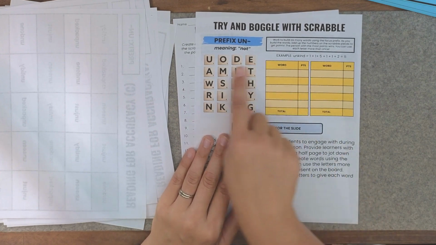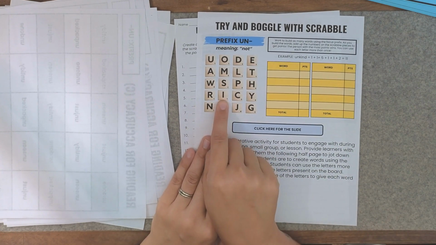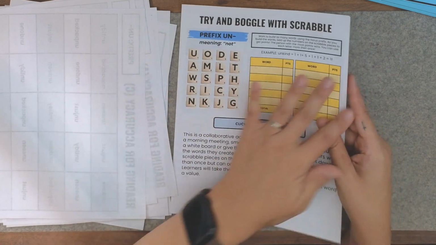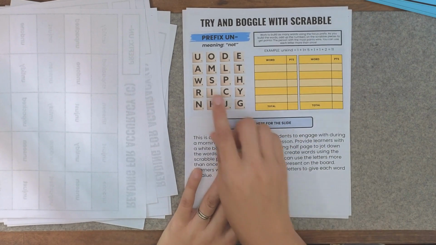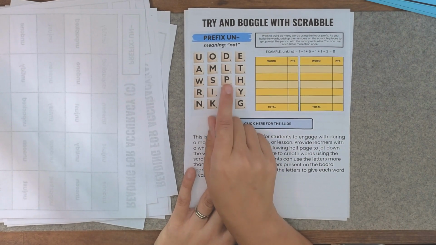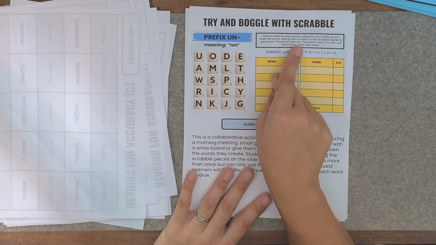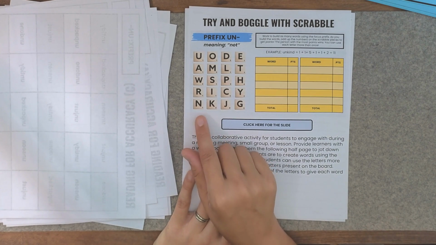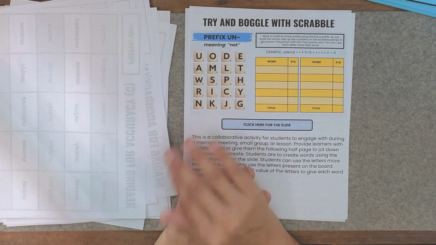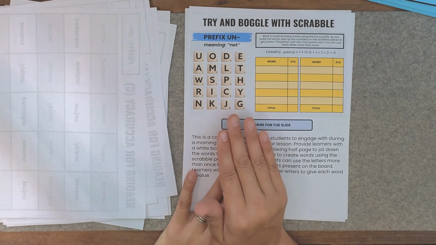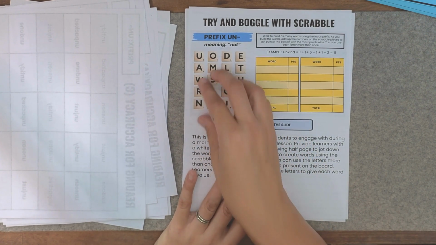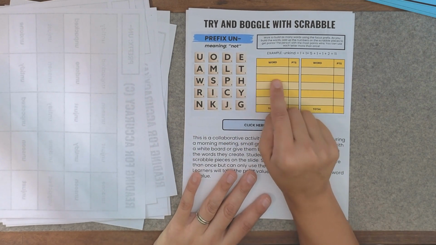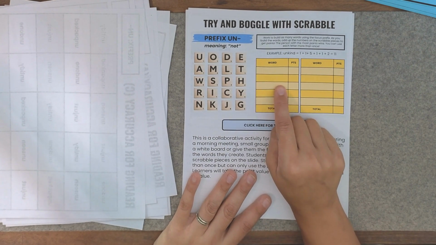But when I was creating this on Canva, I saw these little images, and they all have Scrabble pieces. So you can make all of this on Canva, but they have these little Scrabble pieces, and the Scrabble pieces have values on them. So the reason it's Boggle with Scrabble is that not every letter has a 1-point value. We're using the Scrabble value, but we're not really playing Scrabble. We're playing Boggle. Okay, there's a lot of explanation that's happening here. So basically, they have to create words that begin with the prefix un. And so they're writing unaware, unkind, uncommon, whatever it might be.